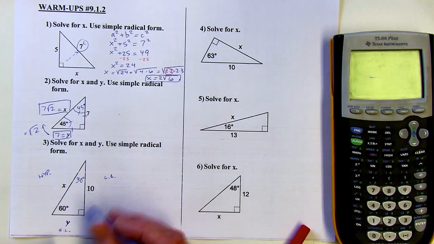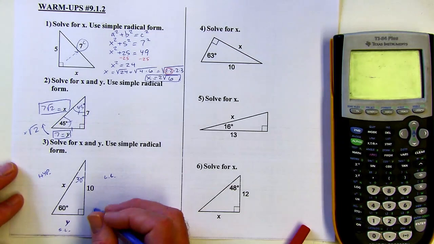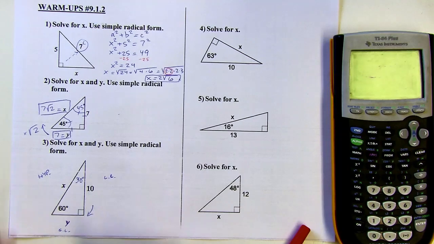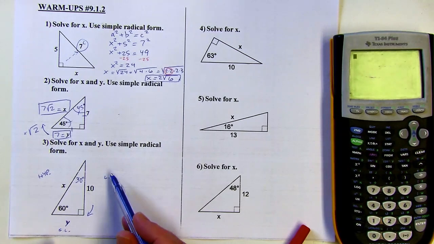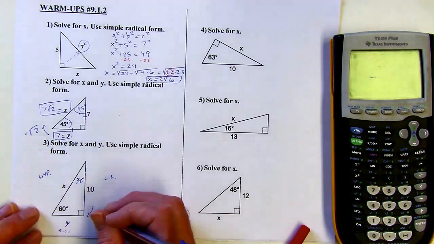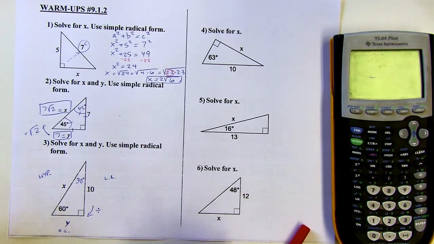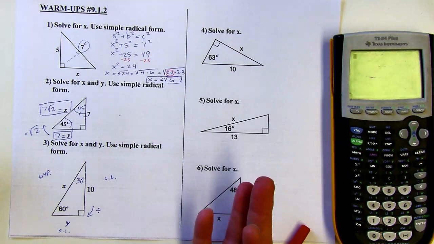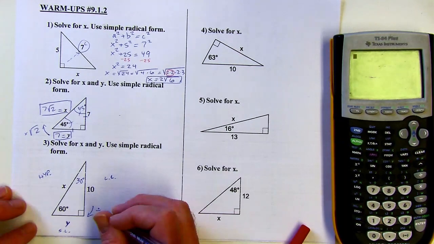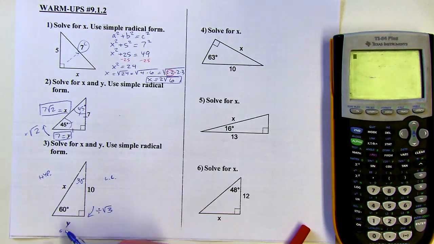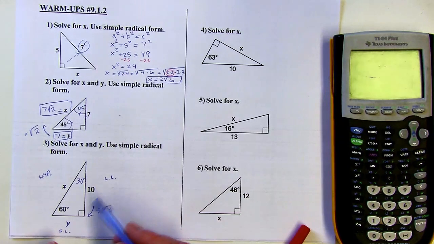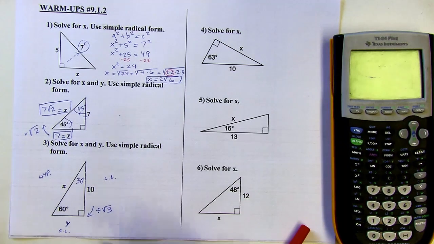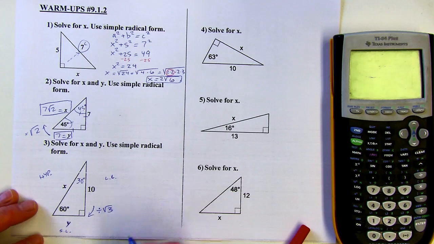I have the long leg. I usually like to get the short leg as quickly as I can. So I'm thinking, how can I get from long leg to short leg? Well, it's going to be getting smaller, so instead of multiplying, I'm going to be dividing. And then you just have to remember what to multiply or divide by. Here I'm going to divide by the square root of 3. So going backwards and forwards from short leg to long leg in a 30, 60, 90, you're going to be multiplying or dividing by the square root of 3, depending on which way you're going, okay?